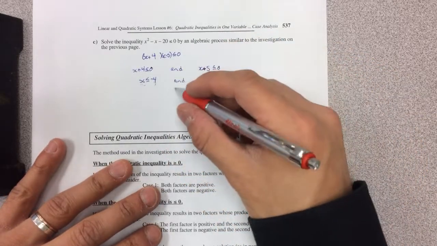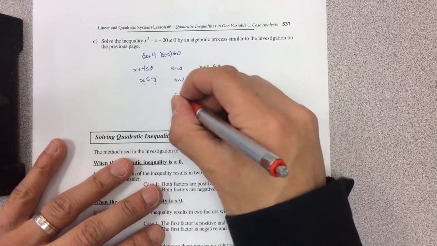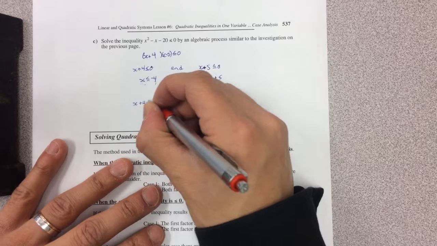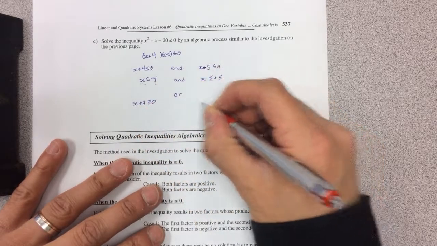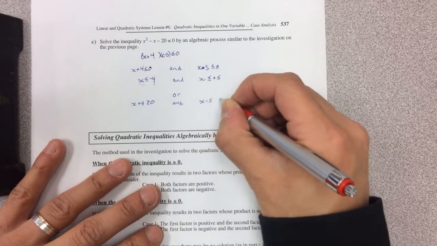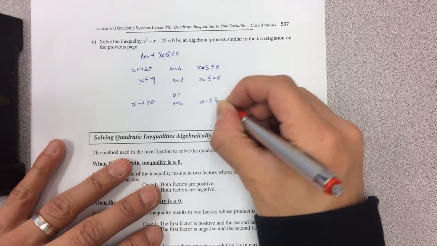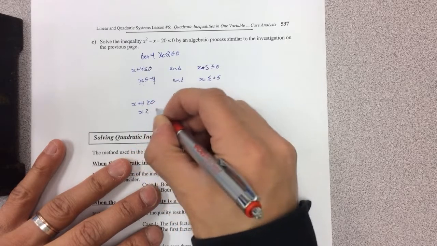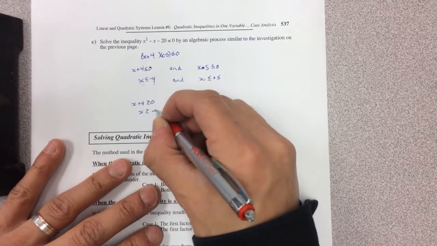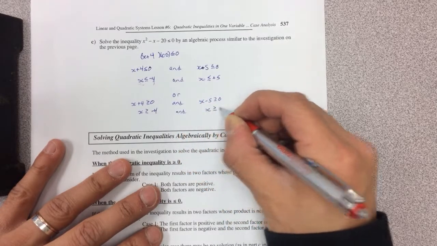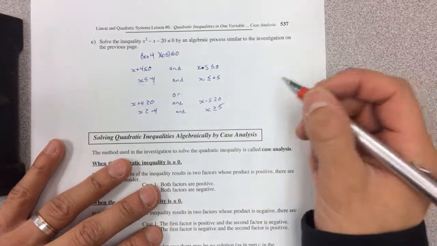But if we look at the other scenario, I could have x plus 4 is greater than or equal to 0, and x minus 5 is greater than or equal to 0. If I solve for this, x is going to be greater than or equal to negative 4, and x is going to be greater than or equal to positive 5.